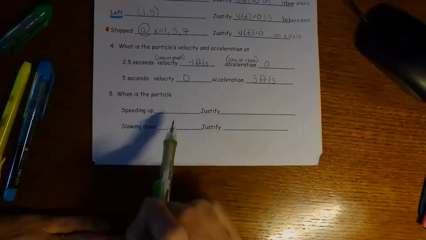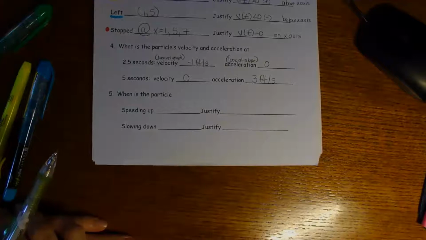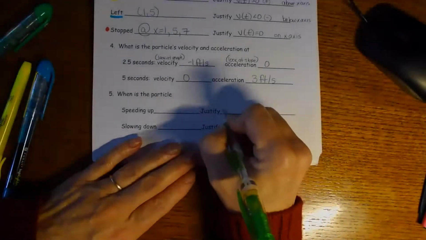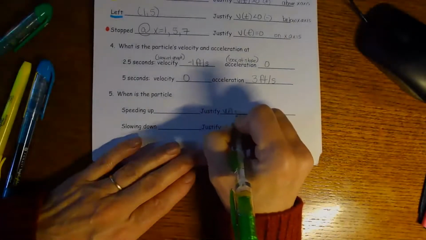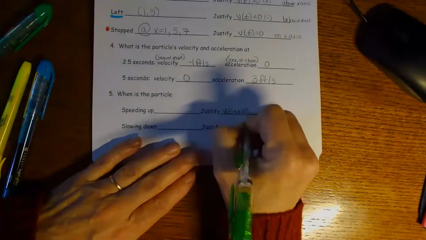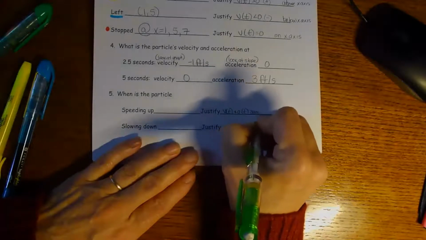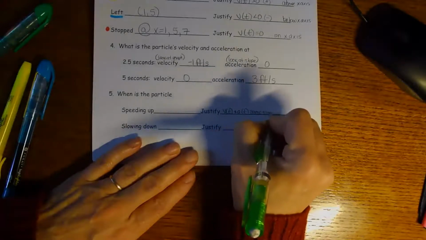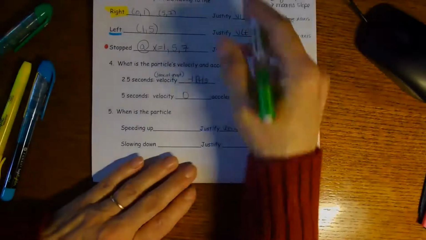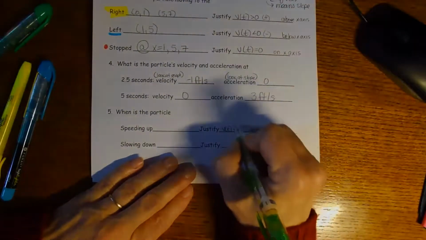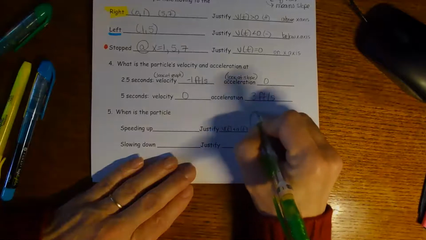Okay. This one's a little harder. When is the particle speeding up? When the velocity and acceleration have the same sign. So I'm going to write down some rules here.